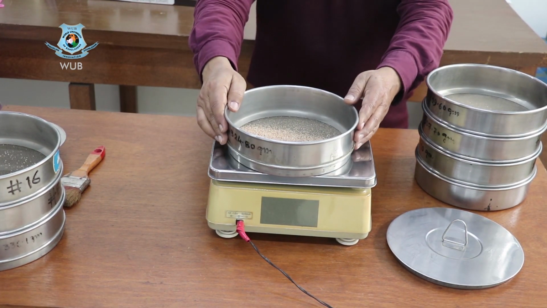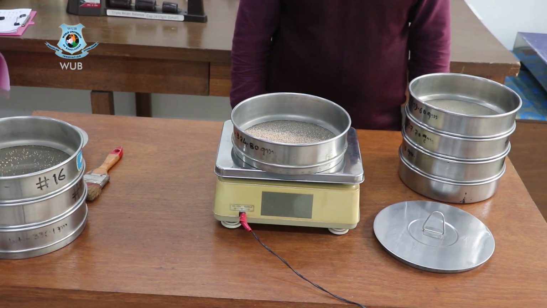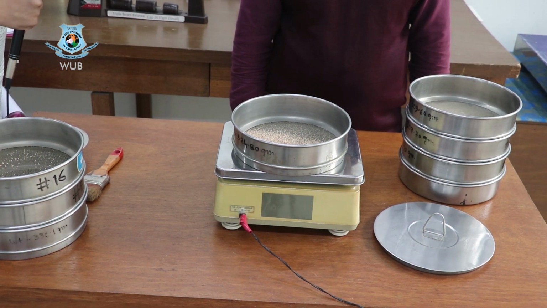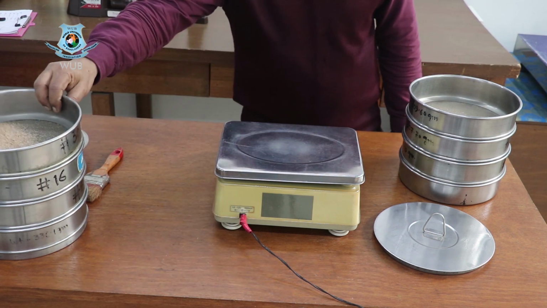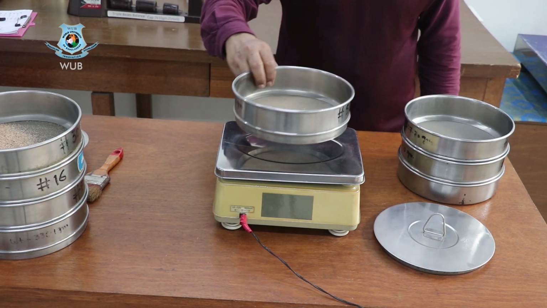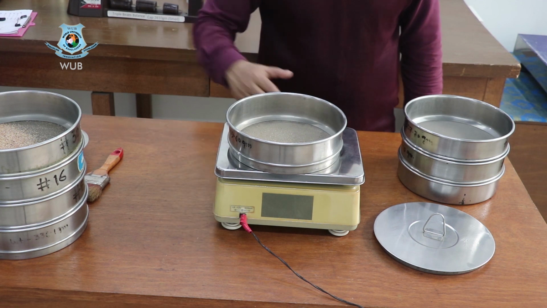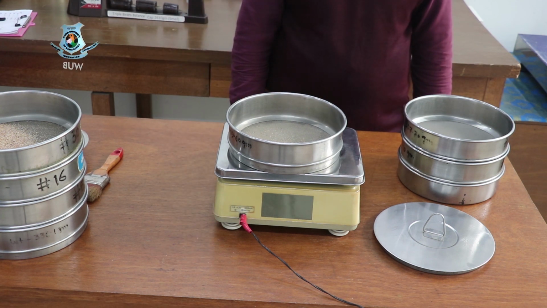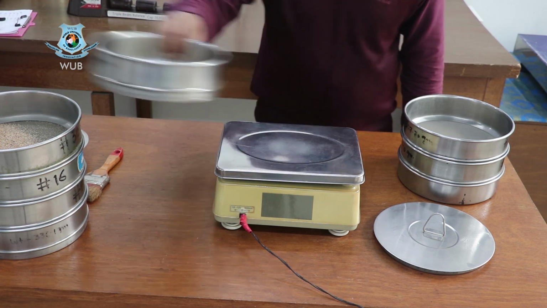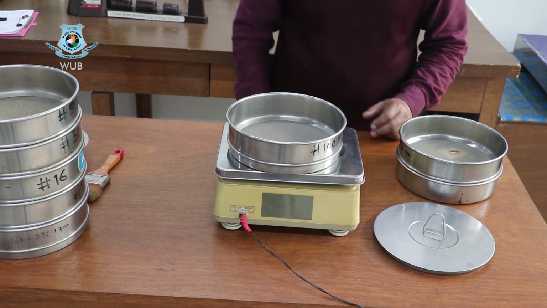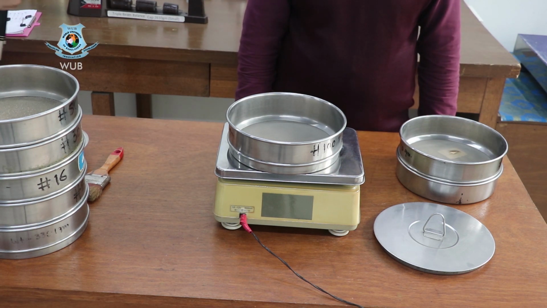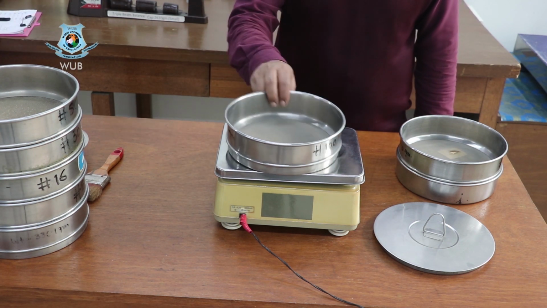So the amount for number 30 sieve is 333.8 gram. The amount in number 50 sieve is 326.3 gram. The amount of number 100 sieve is 329.4 gram.